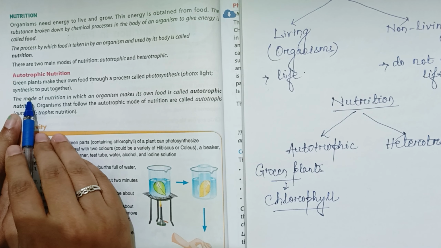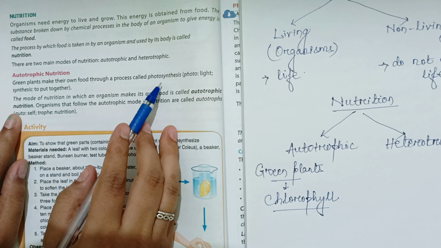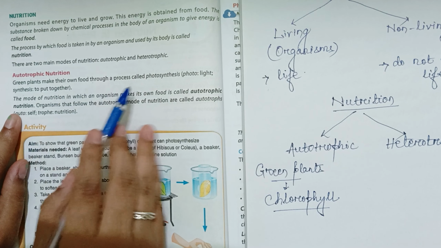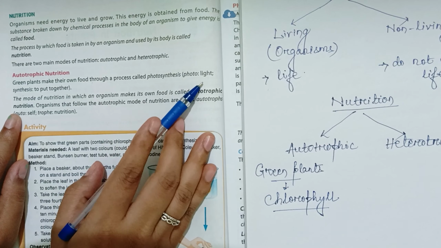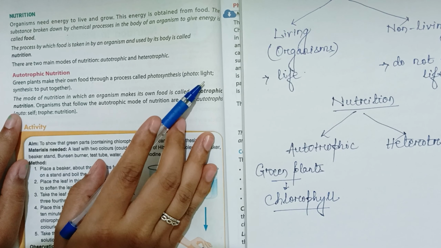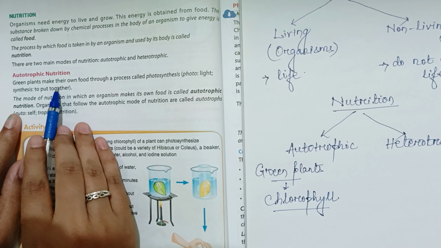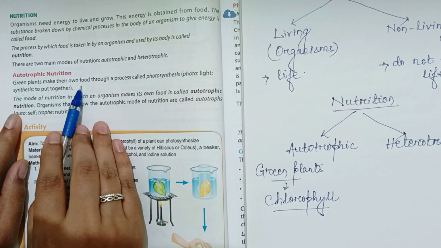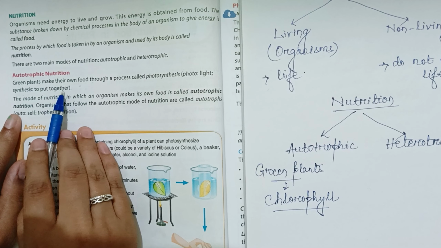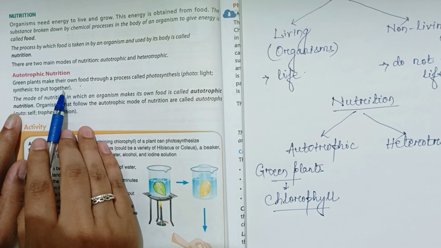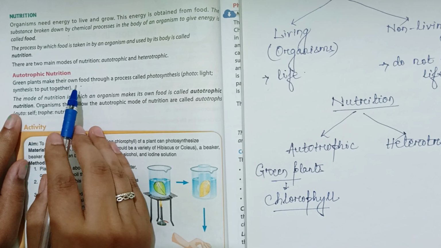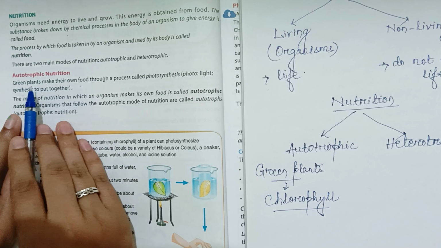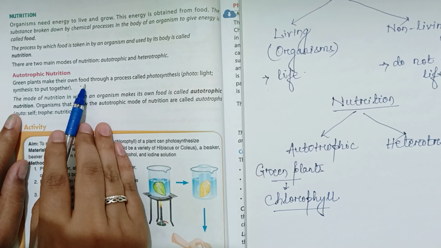What do you mean by photosynthesis? Photo means light, synthesis means to put together. In this process, the light energy, that is the sunlight, is used by the plants to make the food, and plants make their own food. We animals don't make our own food, right? Don't confuse yourself with the cooking. While cooking also, whatever ingredients that you're using, we obtain from the plants itself. So plants are the only organisms which make their own food.